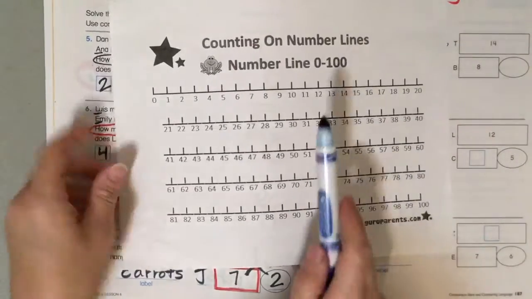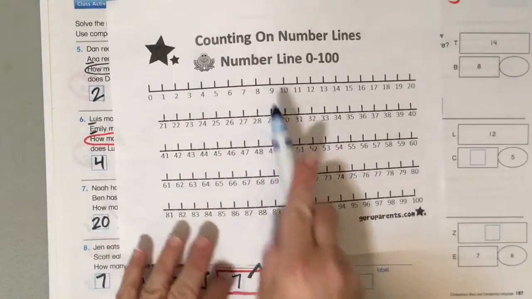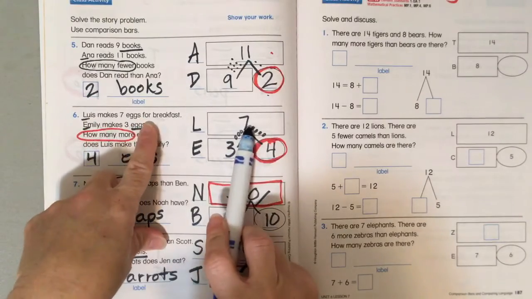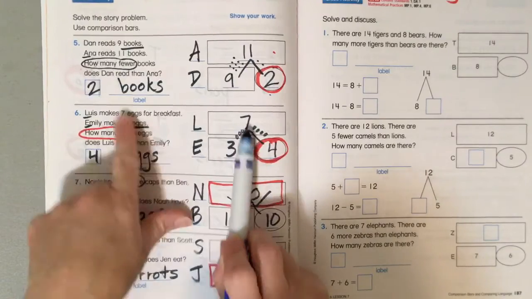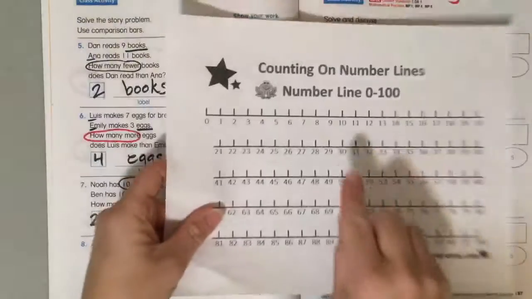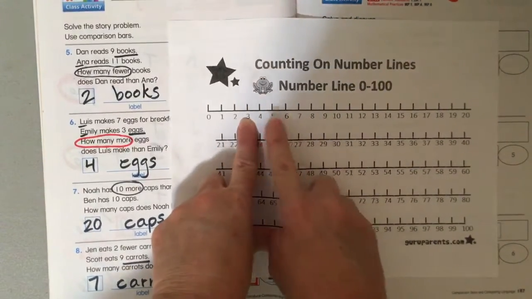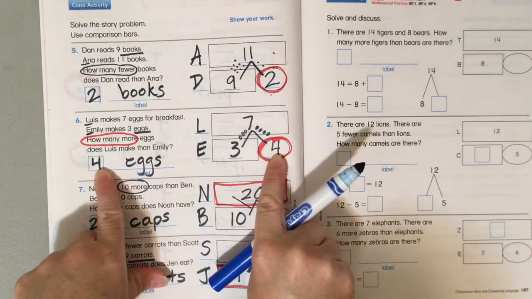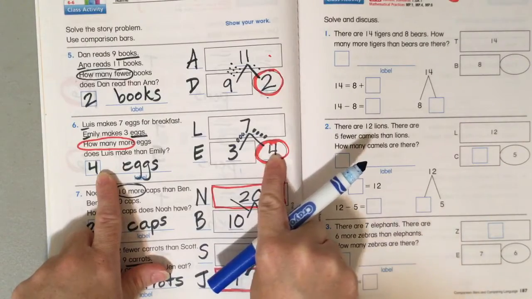So, from 11 to 9, 1, 2 fewer or 1, 2 more. Forwards or backwards, and how many hops? So the difference is 2. Okay. Louis makes 7 eggs for breakfast. Emily makes 3 eggs. How many more eggs does Louis make than Emily? What's the difference between 7 and 3? 1, 2, 3, 4 more, or 1, 2, 3, 4 fewer. Forwards or backwards, and how many hops? 4 is the difference. 4 is my hopping number. 2 is the difference. That was my hopping number. 4 is the difference. That's my hopping number, okay?